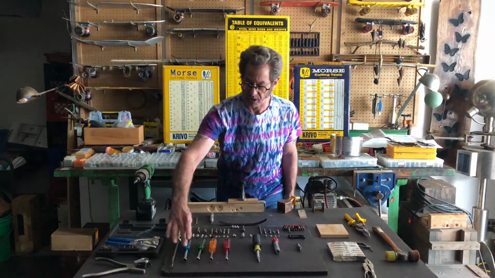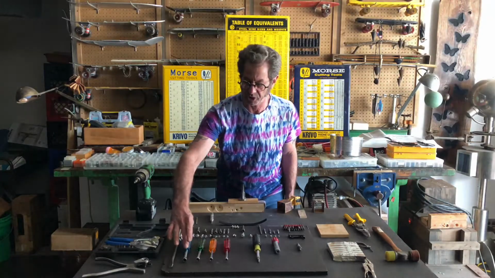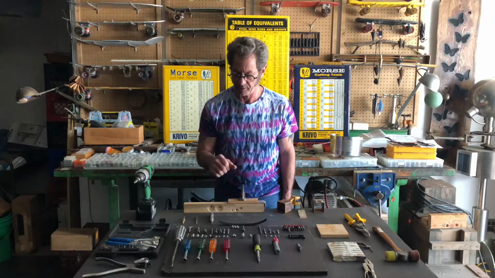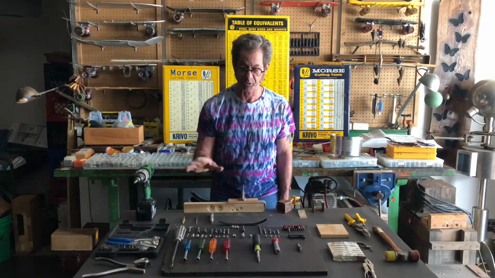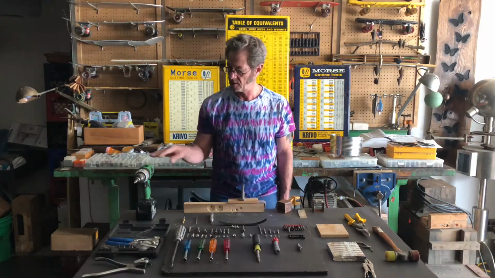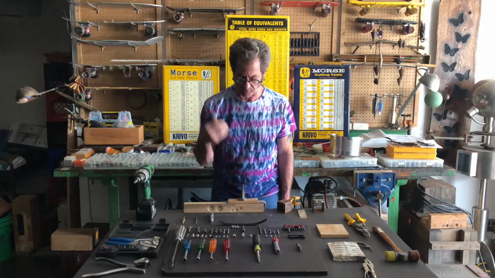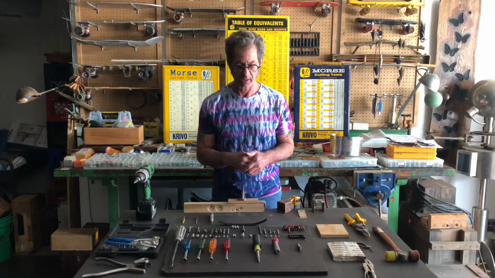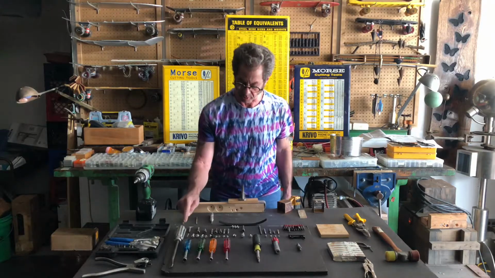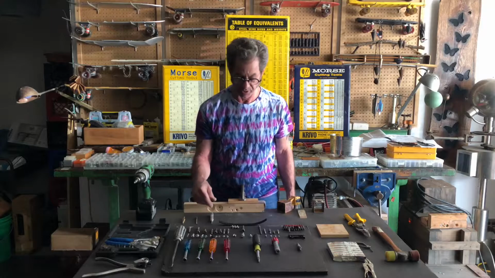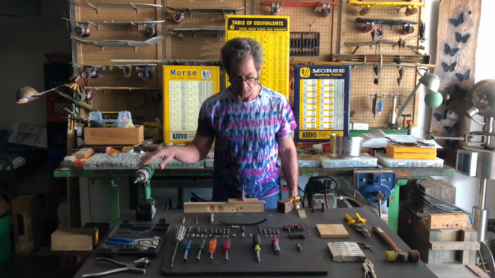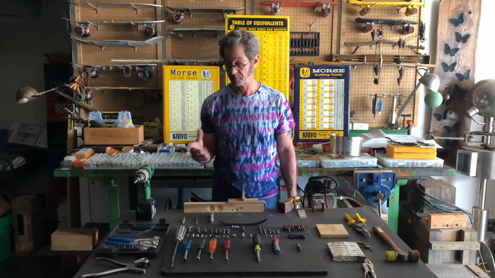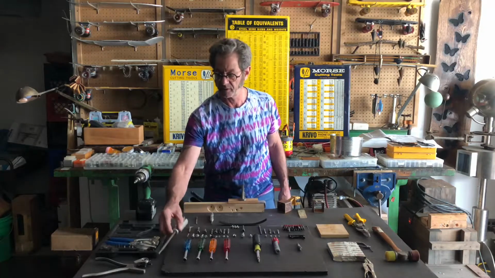We have nut drivers that can be hand driven, and these are particularly useful to do the final tightening of some of these fasteners, especially the more delicate ones where a power driver might tend to strip out the threads that we've cut or tear them away. And we're also going to look at all the different types of drivers that are available for using with a power driver like this.